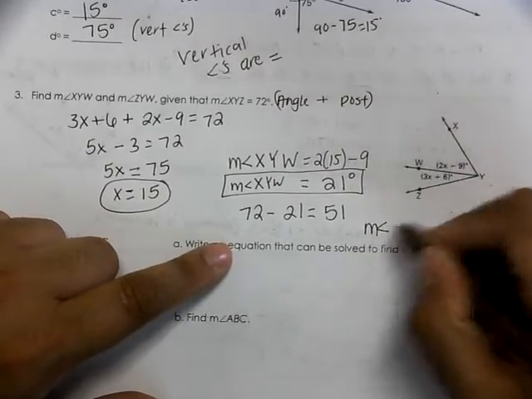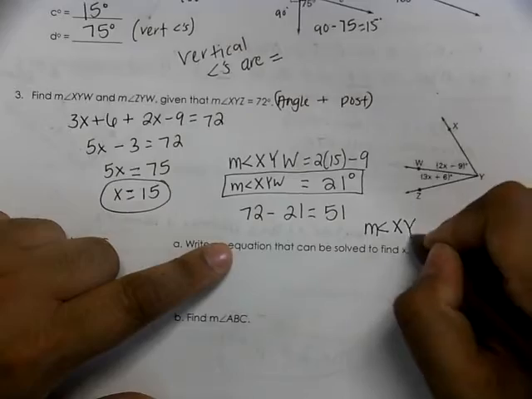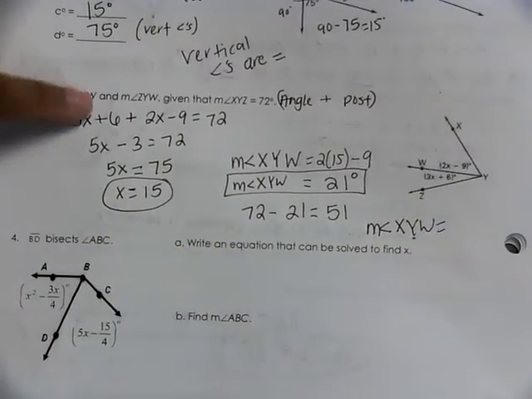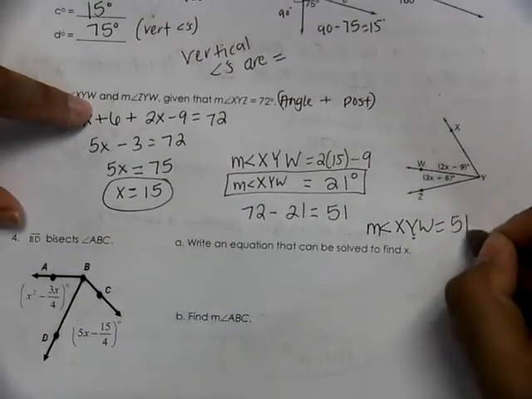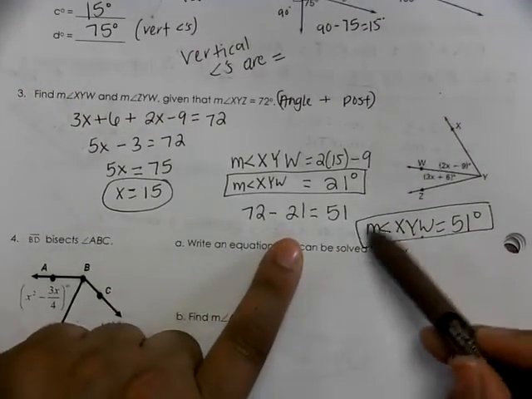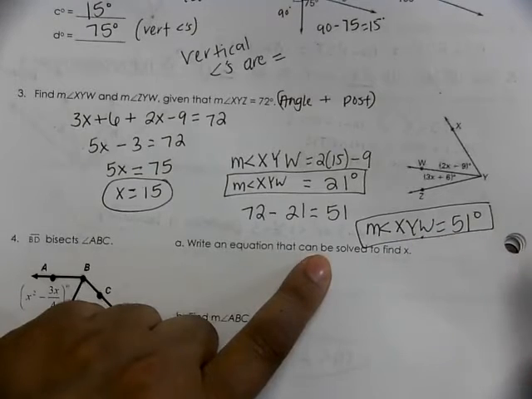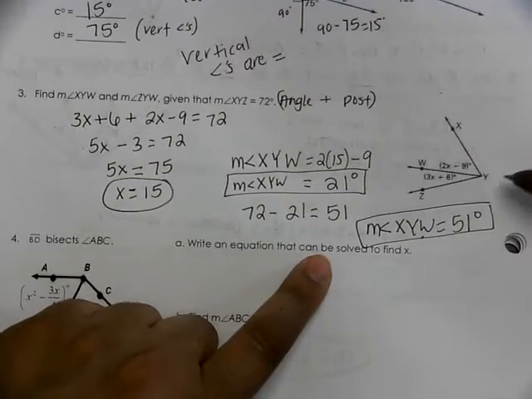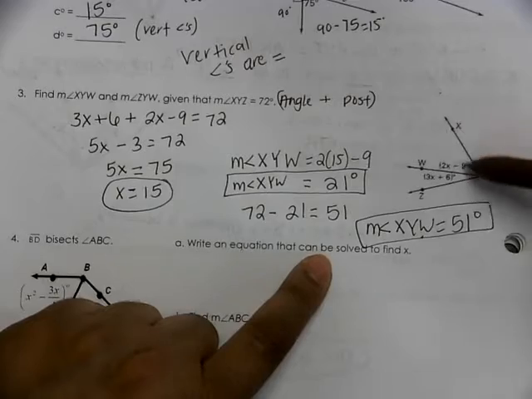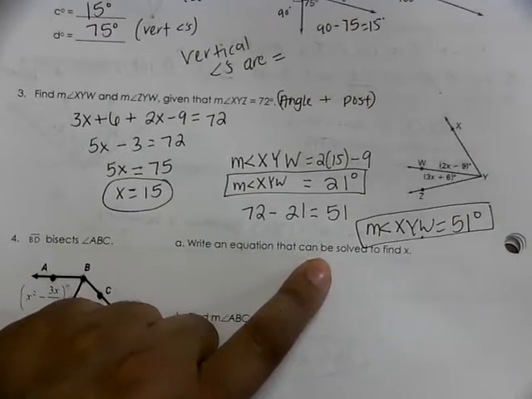So the measure of angle ZYW, or whichever way you decide to write it, but I'll write it the same as the original problem, is 51 degrees. Don't forget the degree symbol. Don't forget the label for measure, saying it's a measure, and then writing out the 3 letters for the angle. You can't just call it angle Y, because we don't know which part we would be referring to for angle Y. So please make sure you're using 3 letters for that.